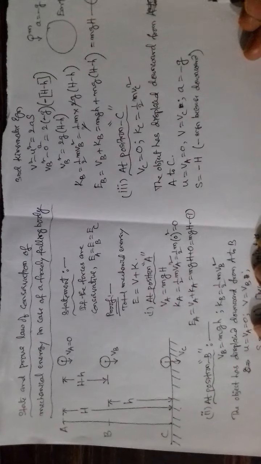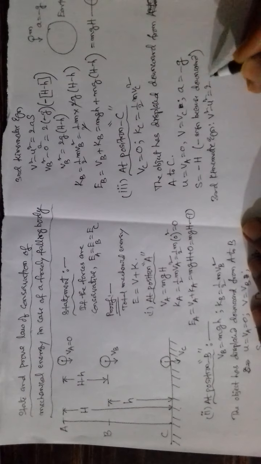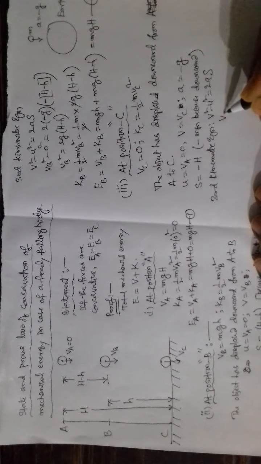Now third kinematic equation, V square minus U square is 2as. VC square minus 0 square is 2 into minus g into minus H, that is equal to 2gH.